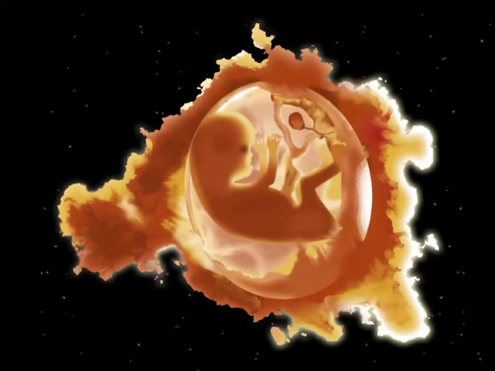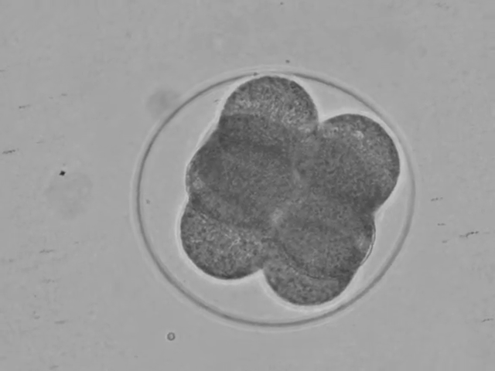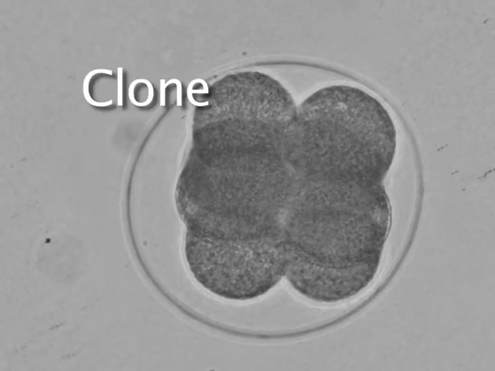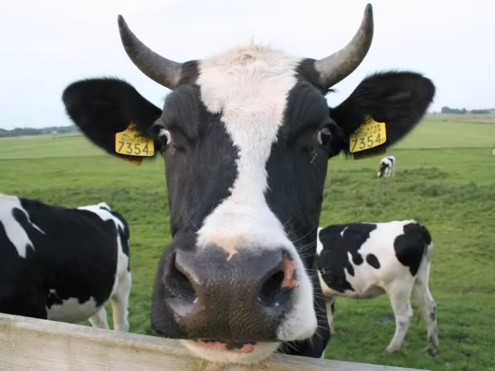Cells of a mammalian embryo are totipotent. They are undifferentiated and each is capable of giving rise to a complete individual. The cells of a very early embryo can be separated and produce a number of genetically identical individuals, a clone. This technique is important in animal breeding.